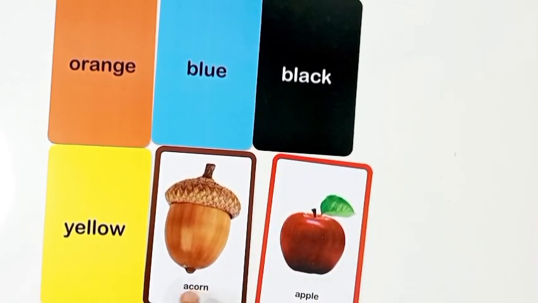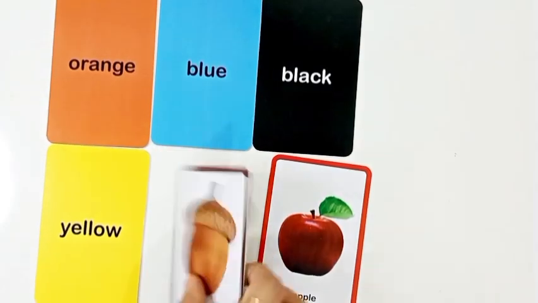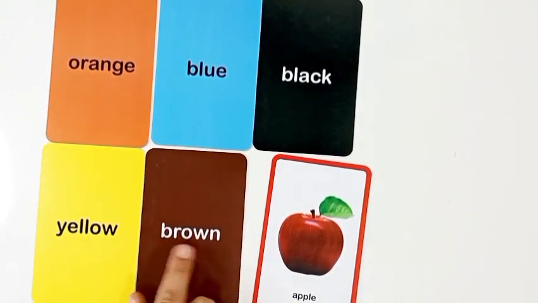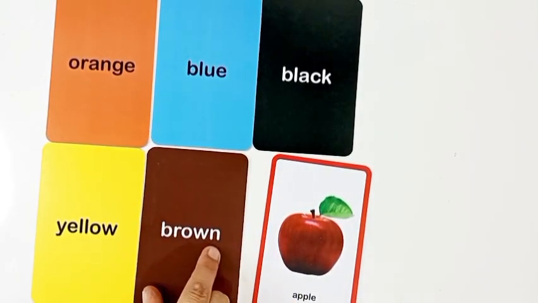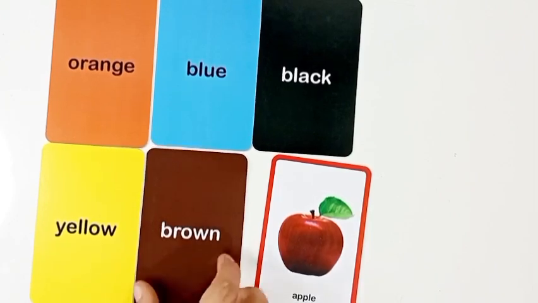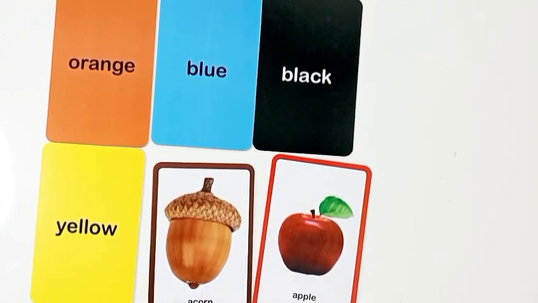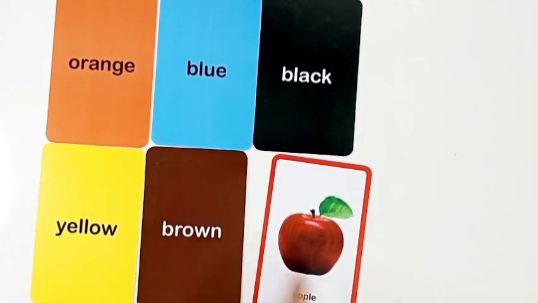This is a corn. A-C-O-R-N, a corn. This is brown color. B for brown. B-R-O-W-N, brown. And the example is a corn. Corn is also in brown color.